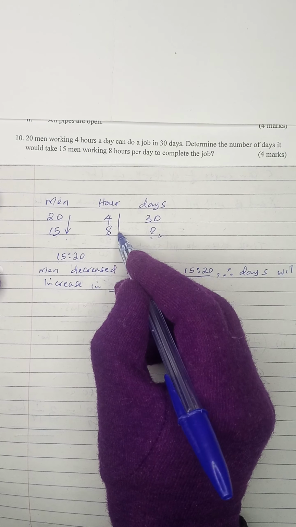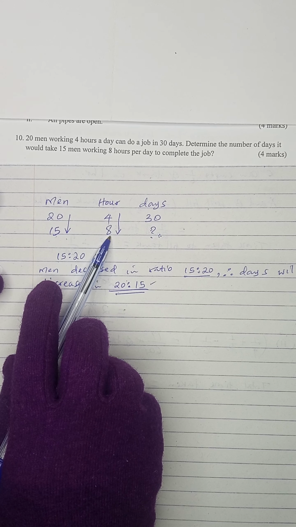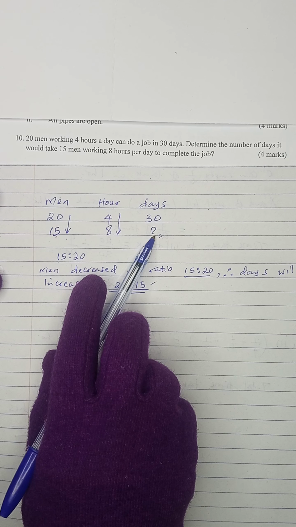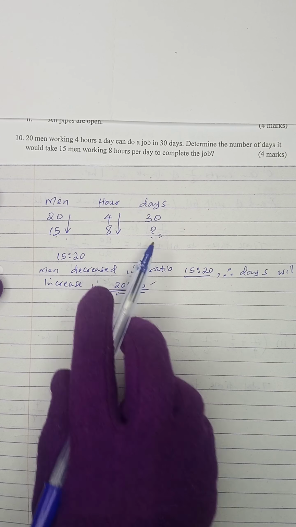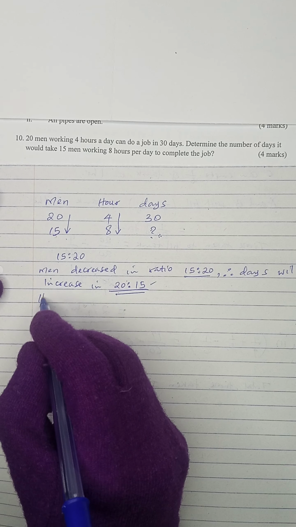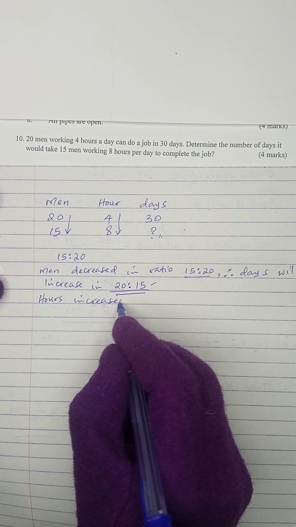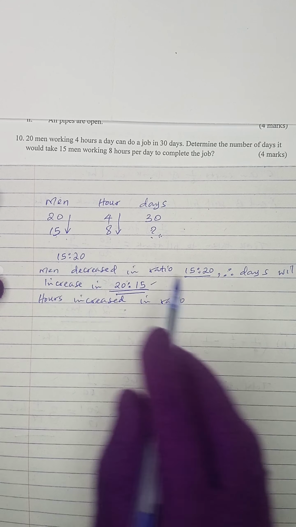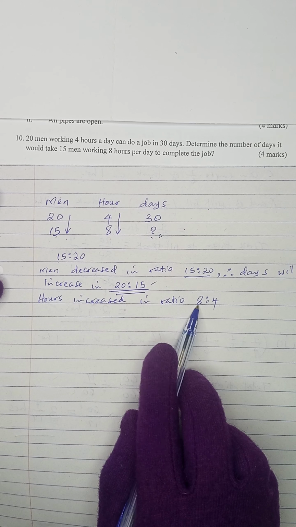Then secondly, look at the hours. People are working 4 hours a day, but now you have given them more hours to do in a single day. So you expect the number of days to reduce. You expect them to take a fewer number of days. So you say hours increased in ratio. In increase, the first one is higher, so 8 to 4. Increase, the first one is higher than the second.